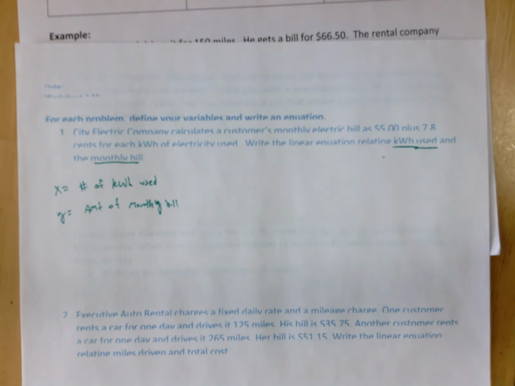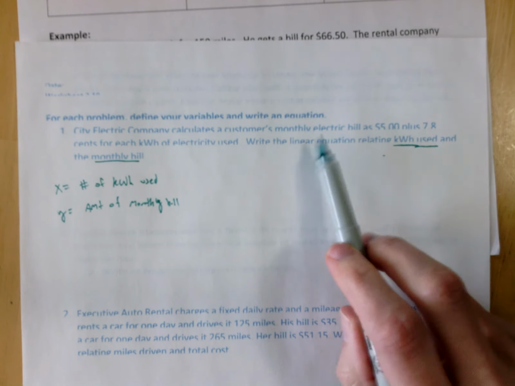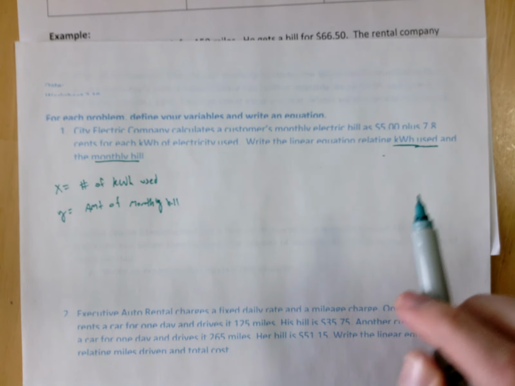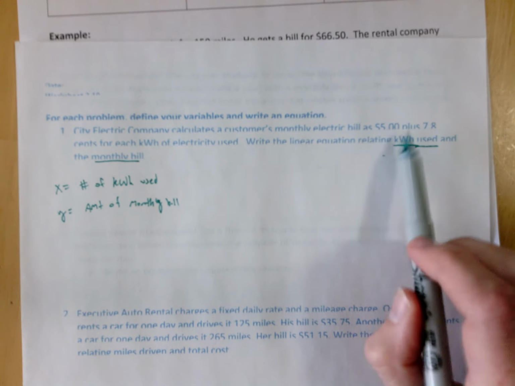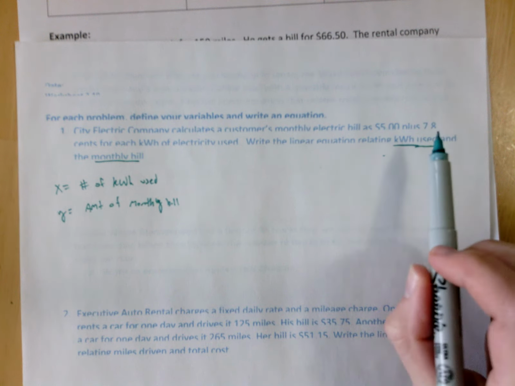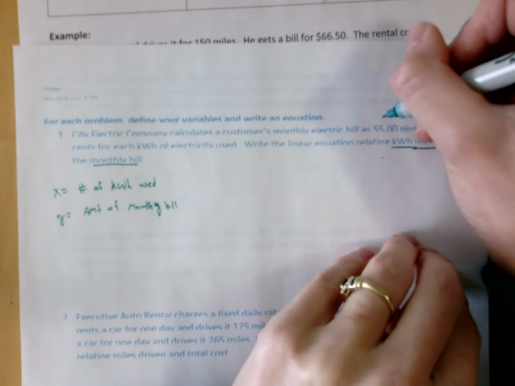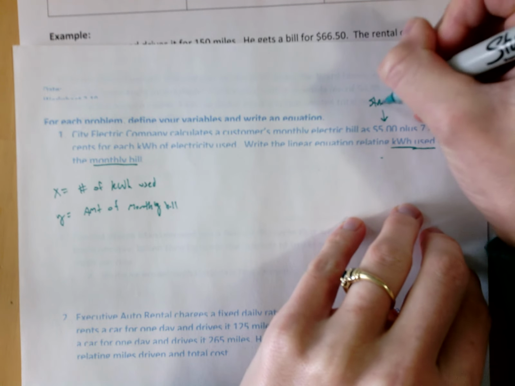Okay, so now I just have to figure out what information they gave me. Well, the bill is $5 plus 7.8 cents per kilowatt used. So no matter what, you have to pay $5, and then you have to pay an extra 7.8 cents every time you use a kilowatt hour. Okay, so what that tells me is this guy right here, I have to pay that no matter what. That is a starting amount.